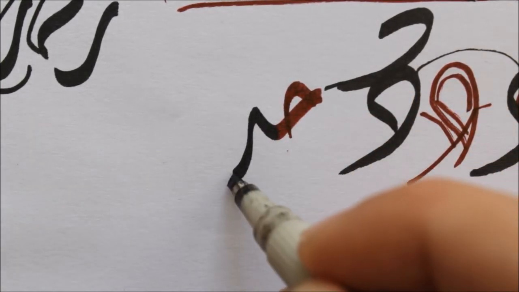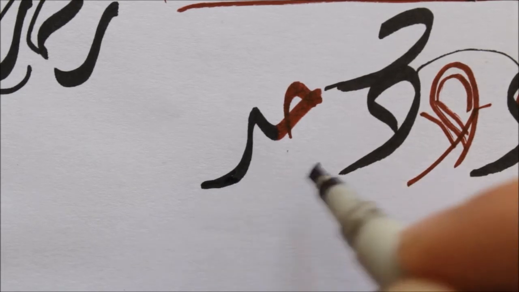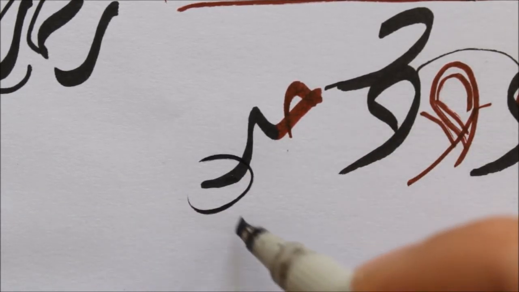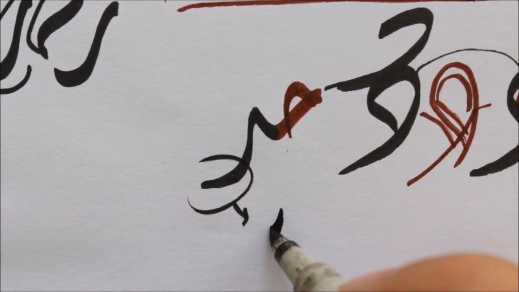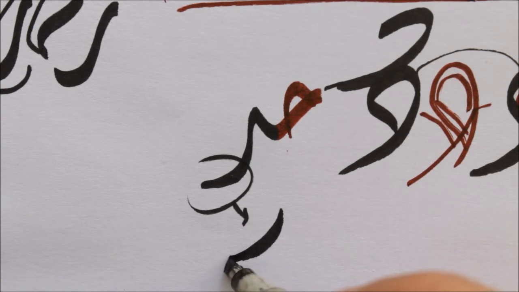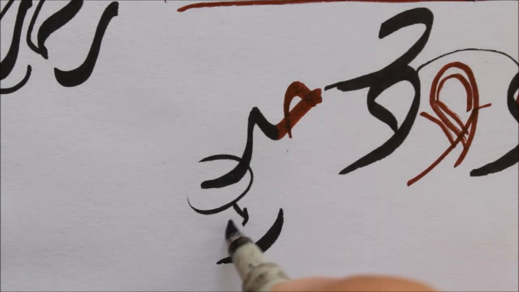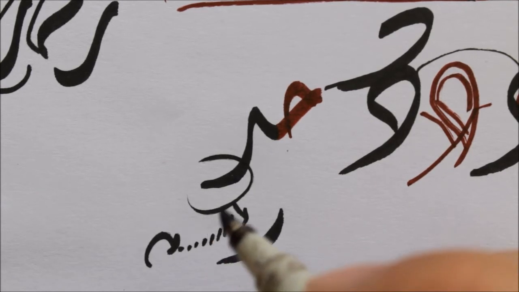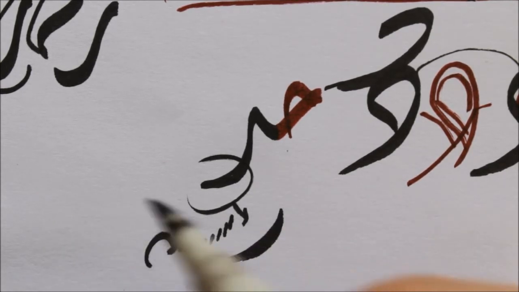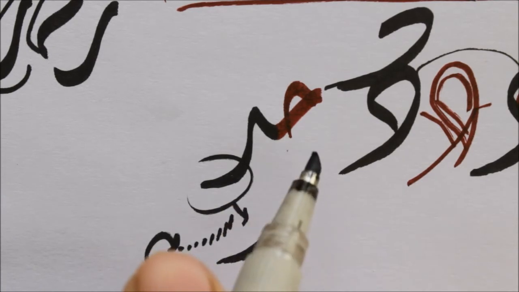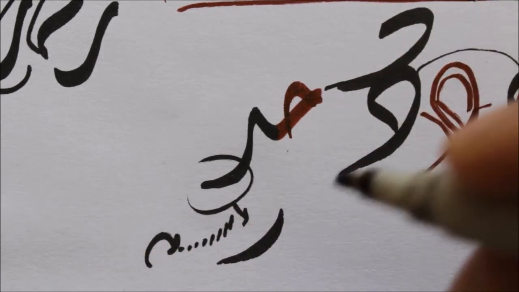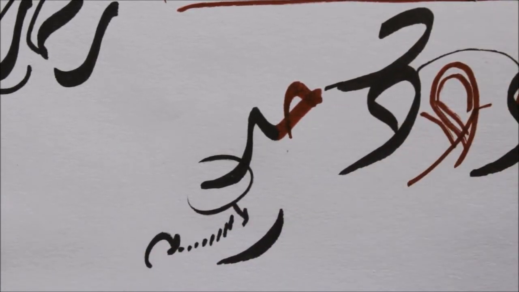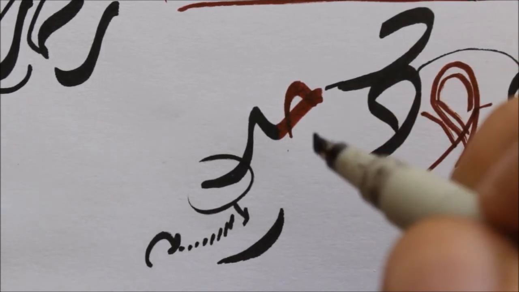Now the end is shallow and thin. Again, for the end, while moving to the left, you rotate the pen like this. You rotate it clockwise. In some cases, I think left-handed people, they need to rotate it the other way around if they were holding the pen this way.